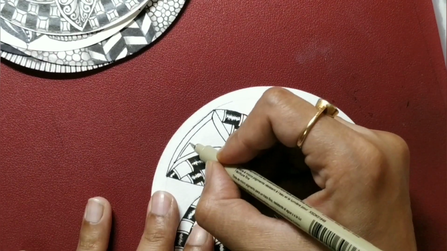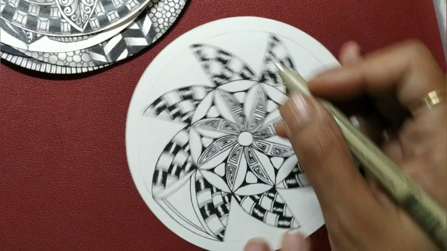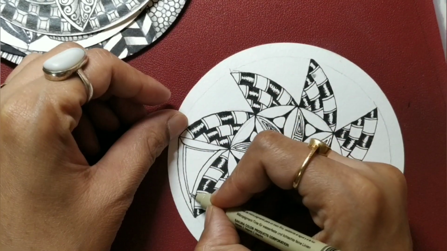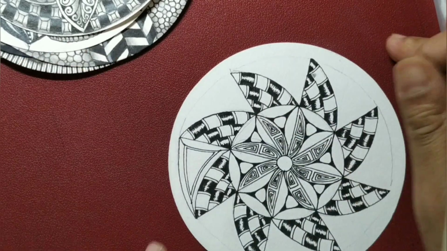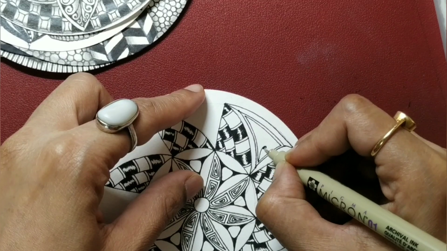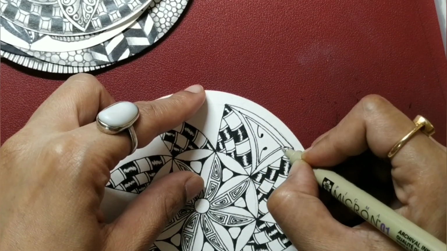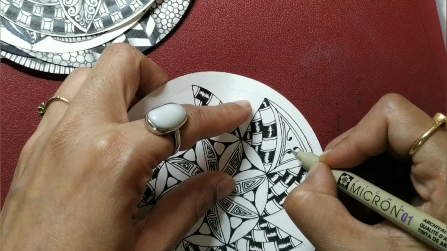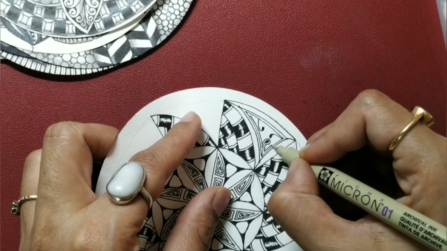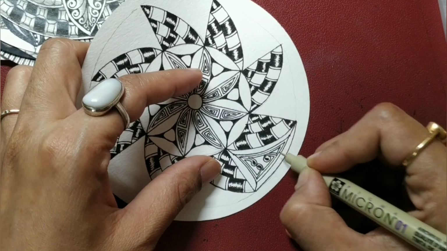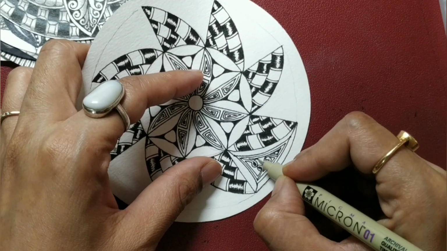Then adding one more aura inside, thin aura, and then it is up to you. You want to add a printum, you want to add some fescues, you can add anything of your choice. Add an aura to the fescue. Close aura. And then fill up the rest of the space with tipple.